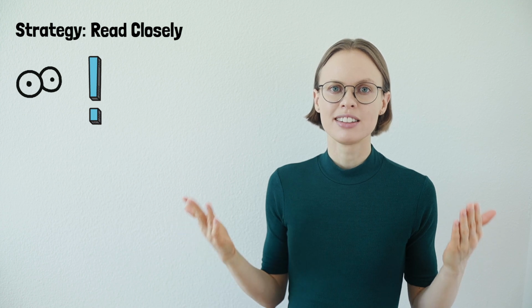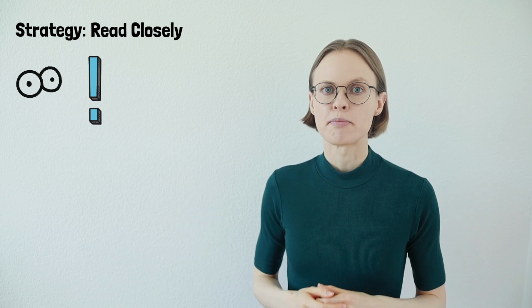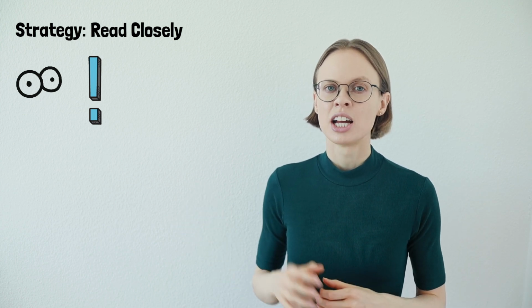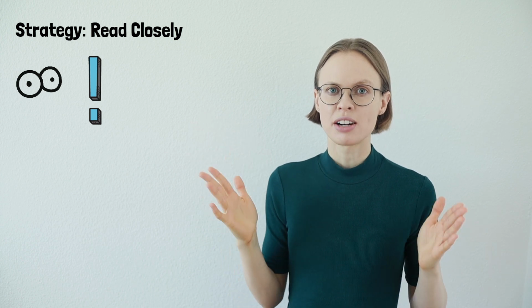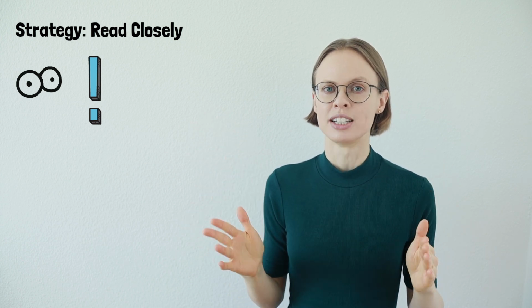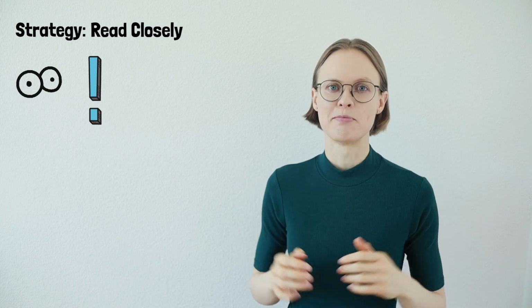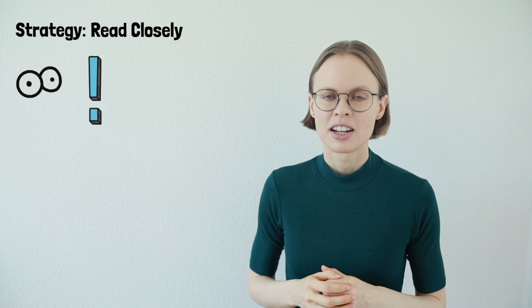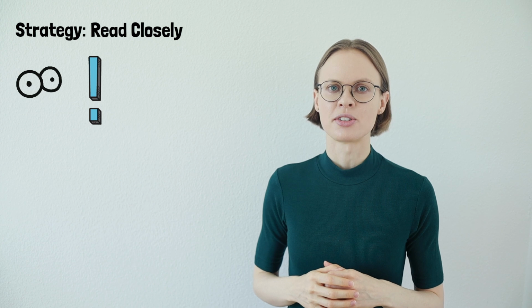Now let's have a look at the strategy that you can use in order to solve paraphrasing questions. The first thing you have to do is you go to the first answer choice and you read it very closely. And guys, I really mean it, especially in paraphrasing questions. Reading the answer choices very closely is really important. It's really so important, because usually there are traps in the answers.